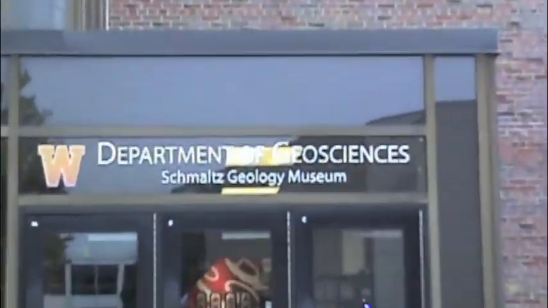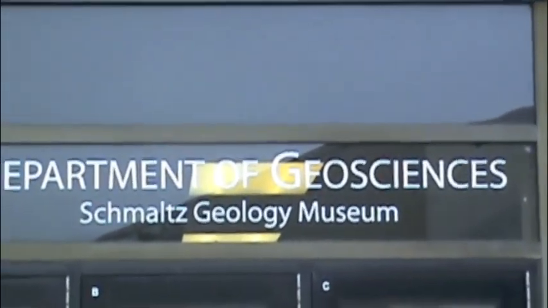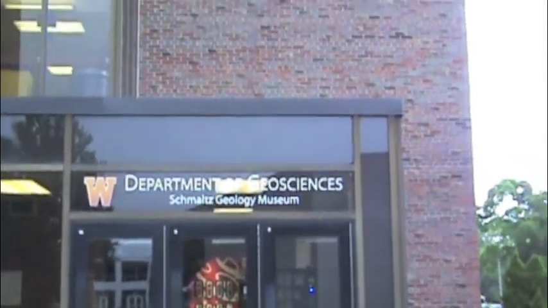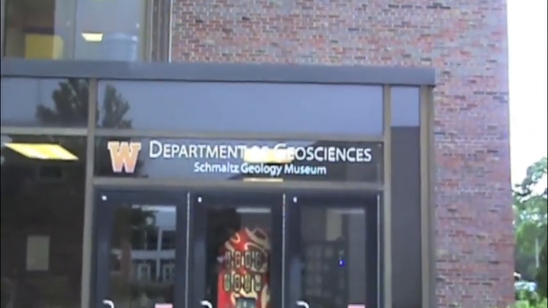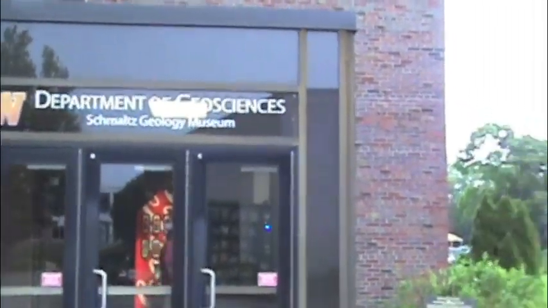So hello again, and welcome to Western Michigan University's campus. This is the Rood Hall Department of Geosciences and the Schmaltz Geology Museum. It's kind of been a stormy, windy day out here, so luckily for me, there's only one thing we really have to look at outside. So I'm walking up to it now.